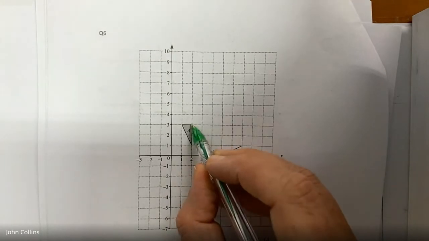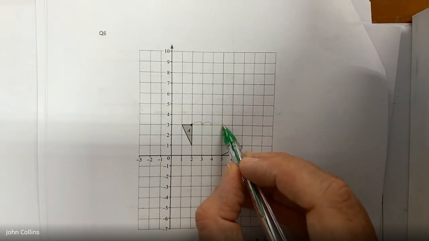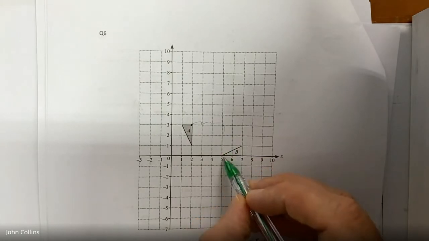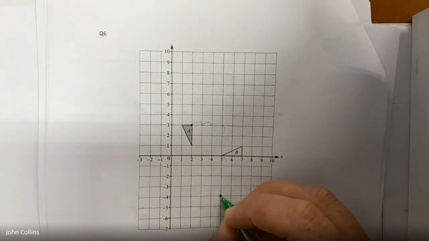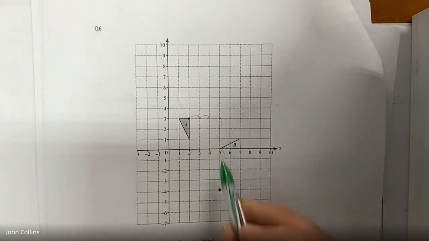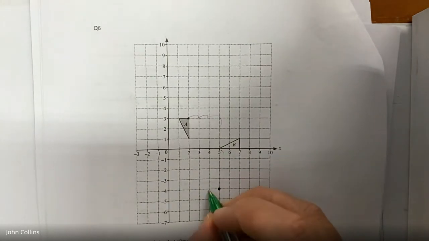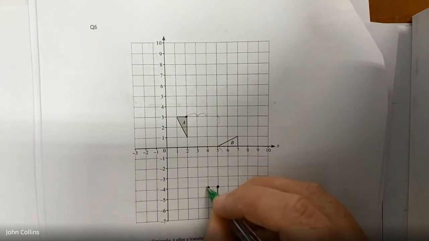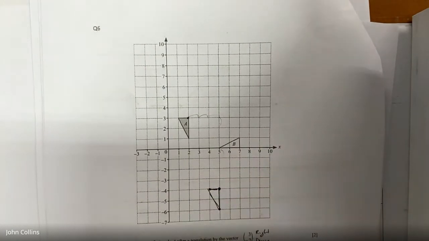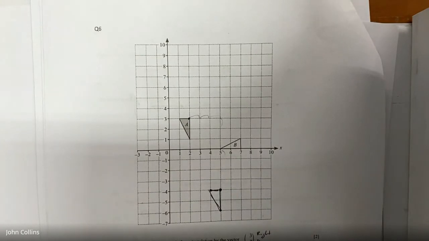Let's do this one. 1, 2, 3 to the right, down 7: 1, 2, 3, 4, 5, 6, 7. Here, I think. So that's at 5, -4 if you're checking your answer. And I can fill in the rest of the triangle from there. I hope that's good. Draw the image.